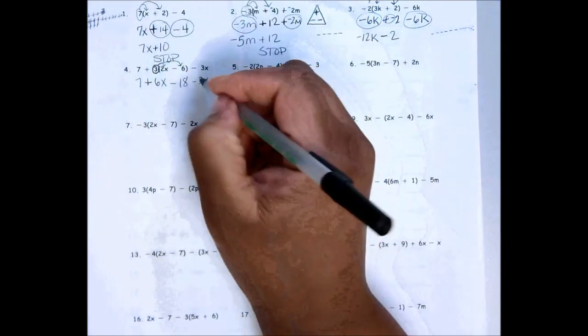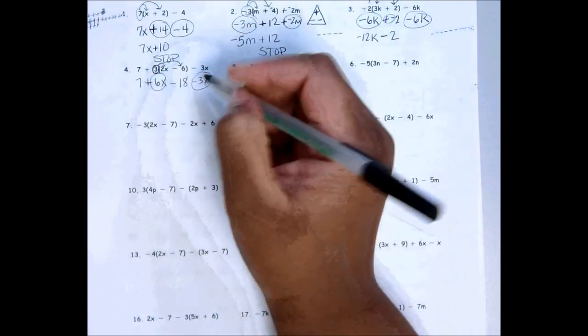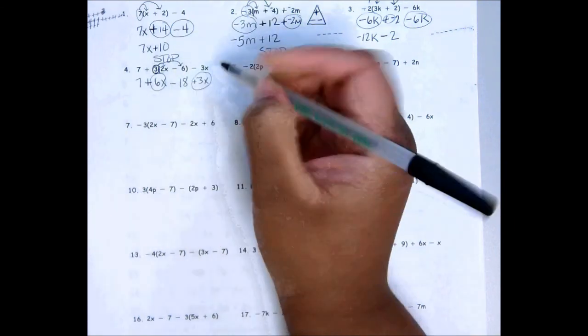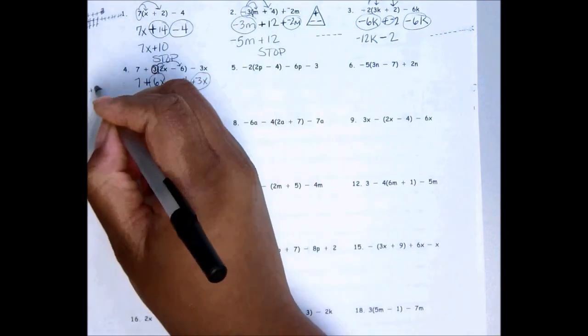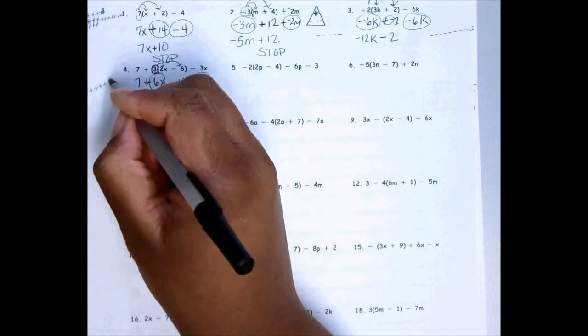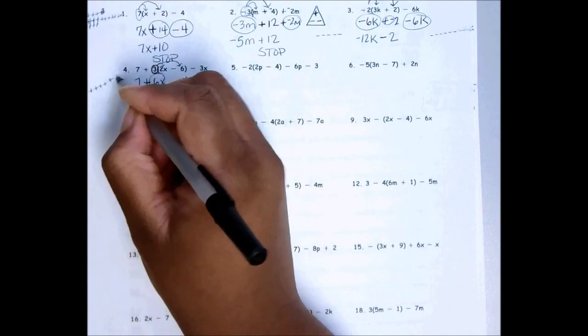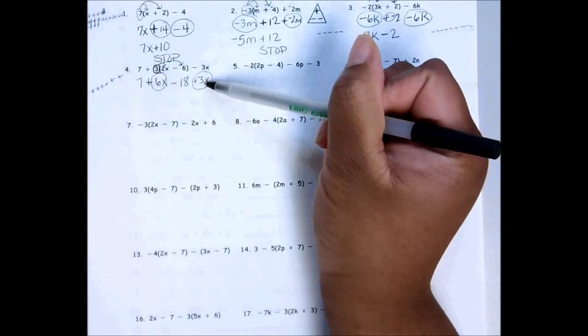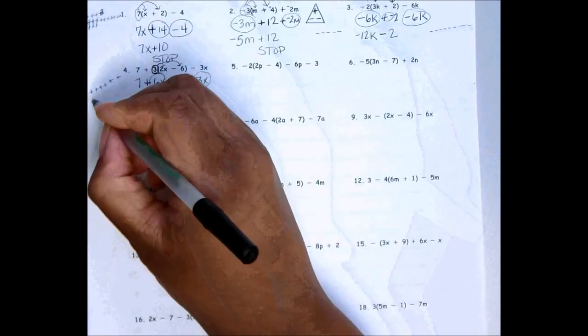We combine like terms. The x family. Plus a negative 6 is going to be plus, plus, plus, plus. 1, 2, 3, 4, 5, 6. Negative 3 is going to be 1, 2, 3.